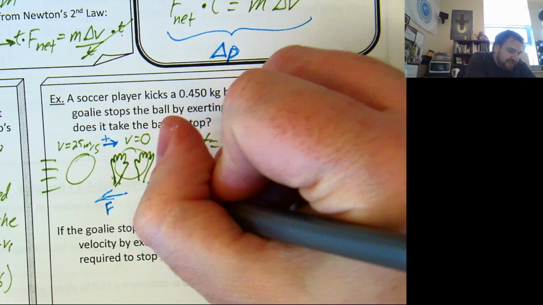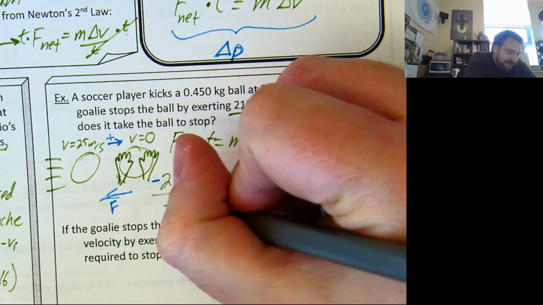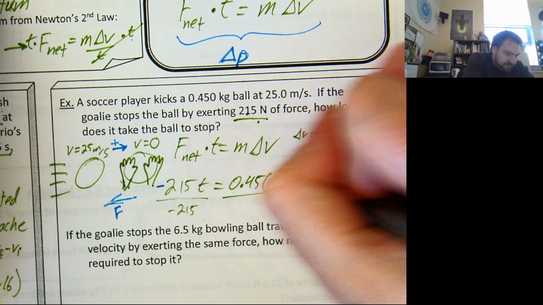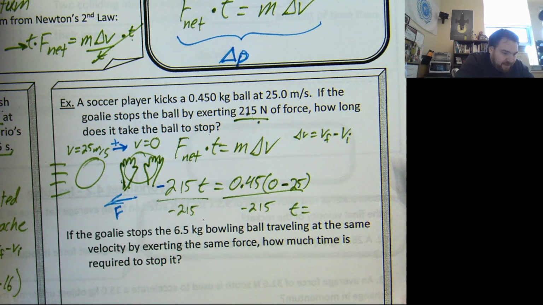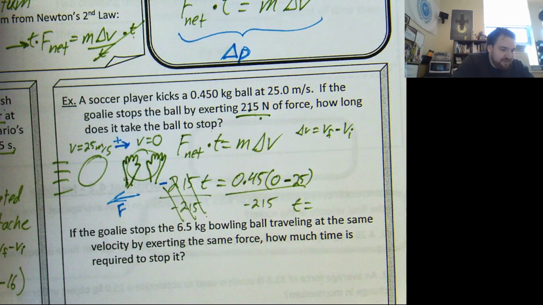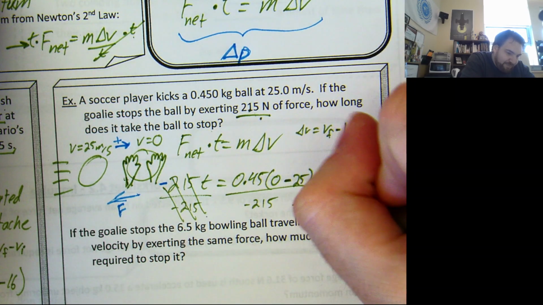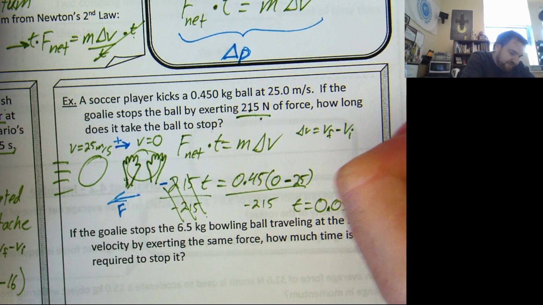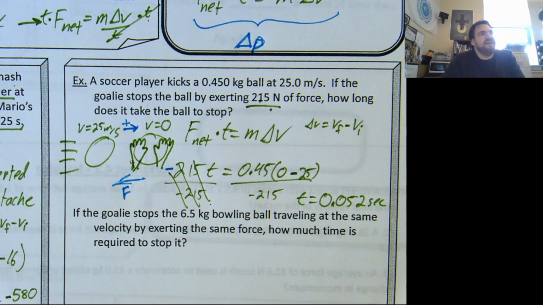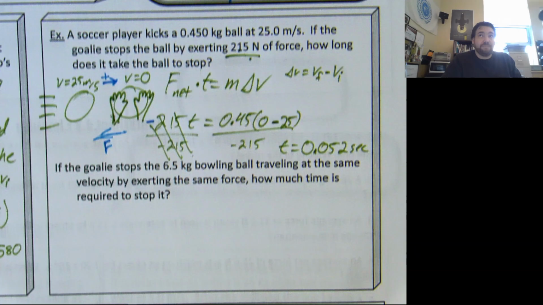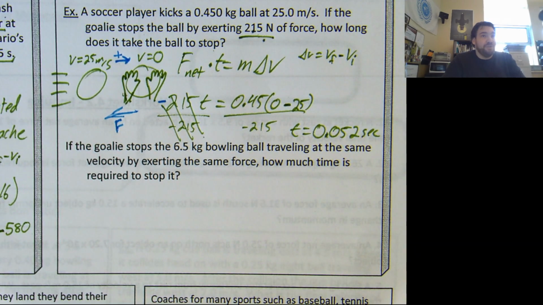Now we go ahead and we solve this thing. We're going to divide both sides by negative 215. And you're going to see here, that's going to cancel. The time is going to be 0.052 seconds. 5/100ths of a second. Not a lot of time to bring that ball to a stop. Quicker than any of you could measure with a stopwatch.